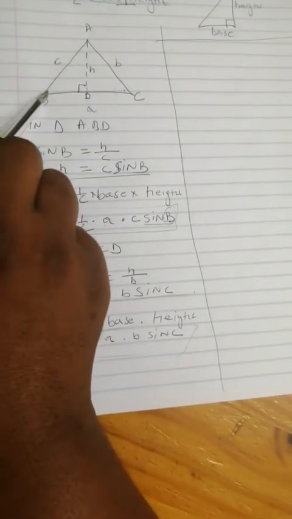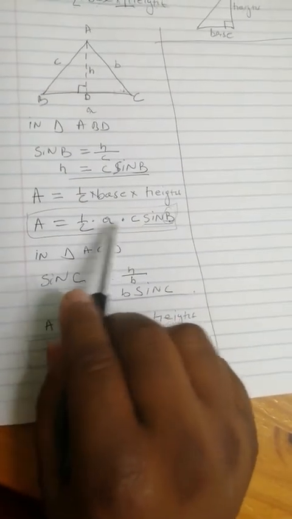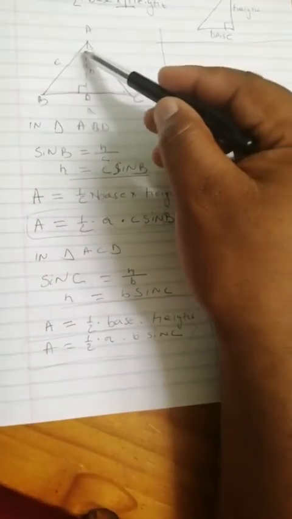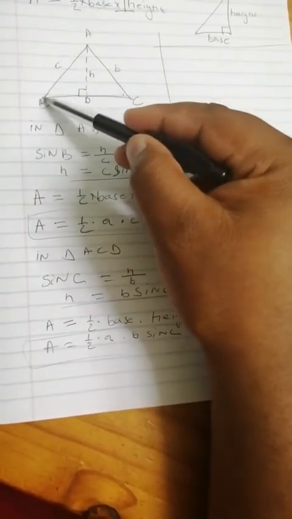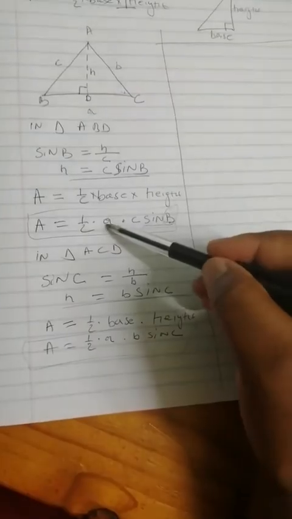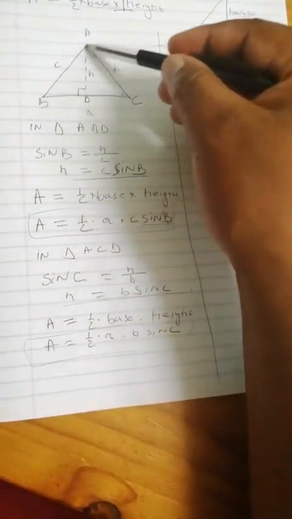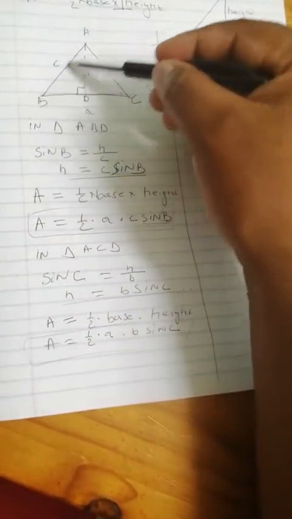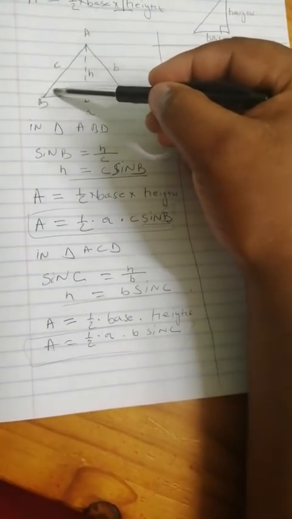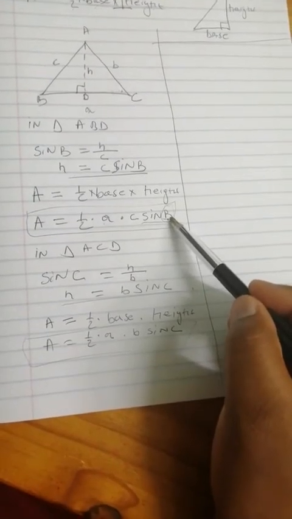So in this angle B, which sides are we multiplying? We are multiplying the sides that form that angle. Yeah, well, we are multiplying A and C. Now A and C, which angle are they forming? They are forming angle B, and that is the sine of B, okay?